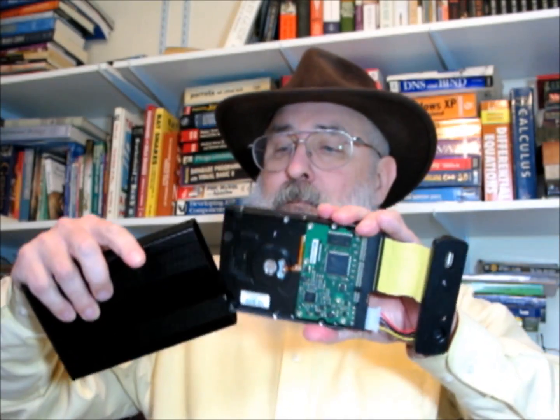You plug it in, it snaps together, and now you have something like this.